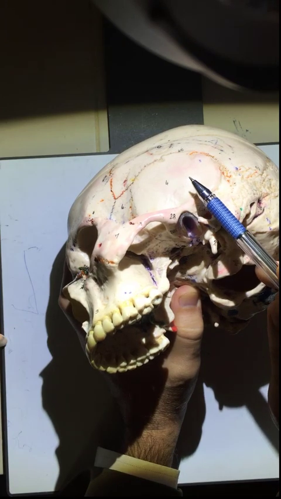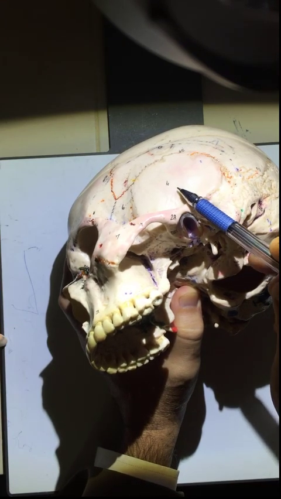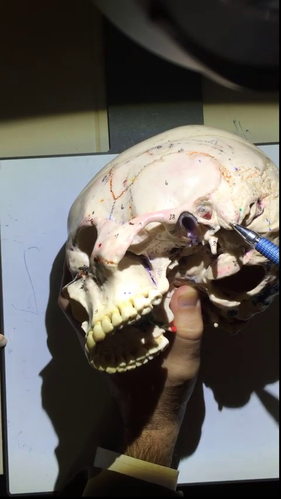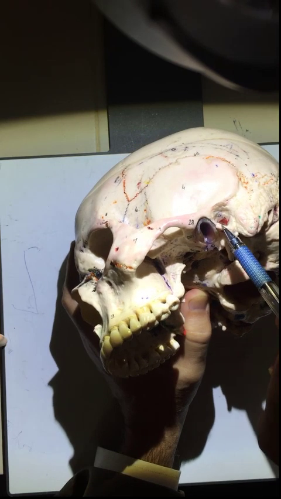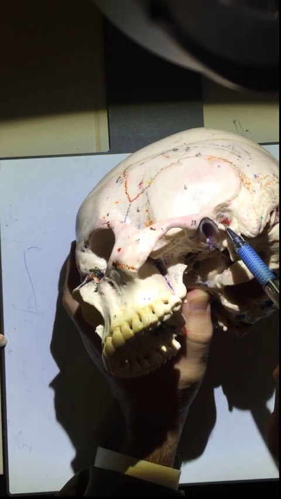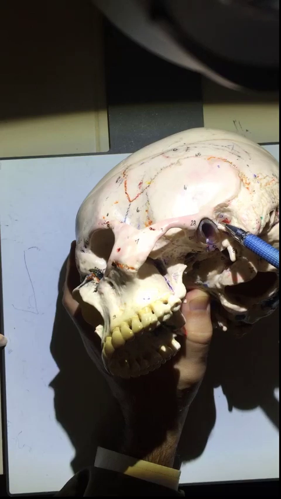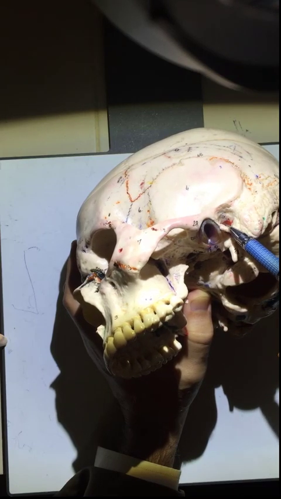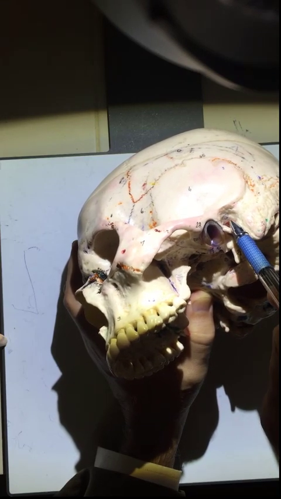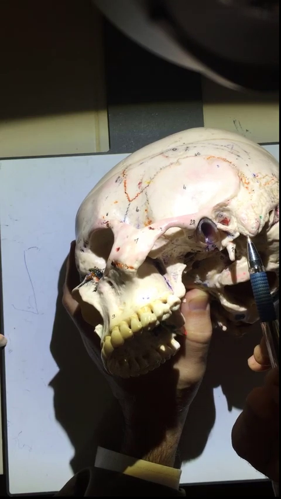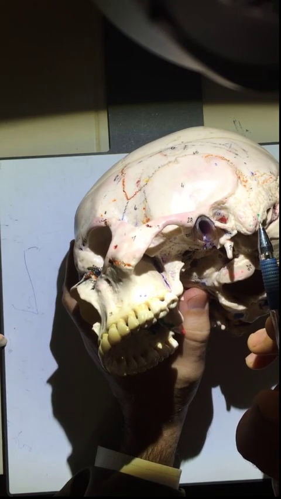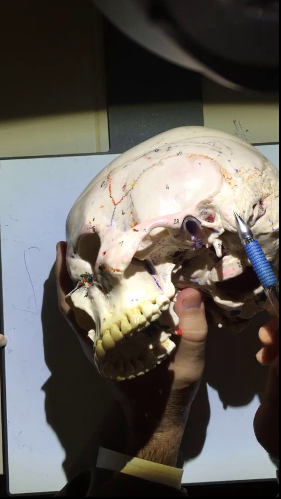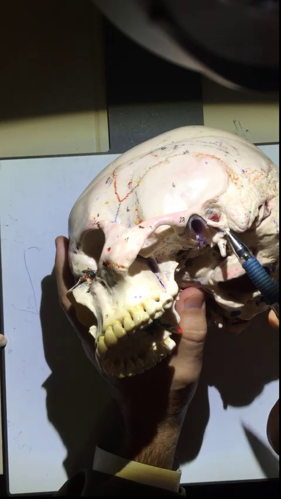The temporal bone has squamous part, mastoid part, styloid part, and tympanic plate. This is tympanic plate which surrounds the external acoustic meatus or external auditory canal. This is mastoid process. This is styloid process.